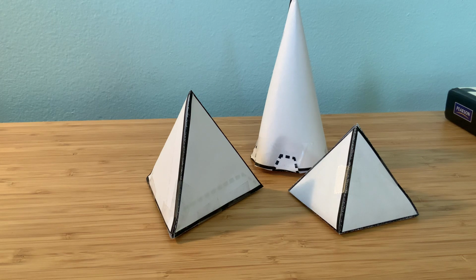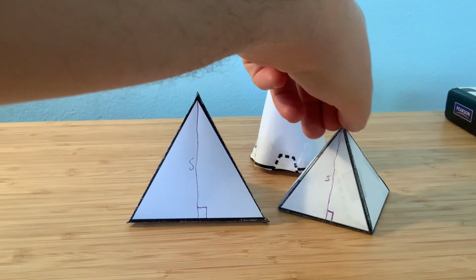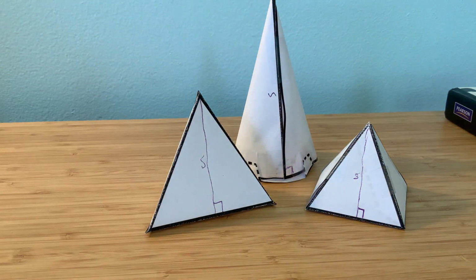So let's get started. The one new vocab word we're going to talk about today is called slant height, and I actually have it drawn on all of our shapes here. It is symbolized with an S for slant, and it means the height of the face that's on the lateral surface.